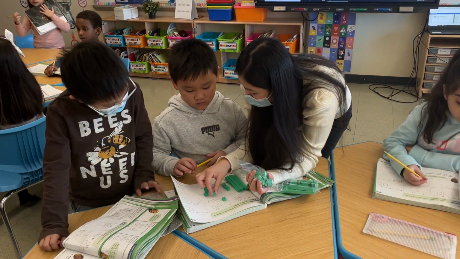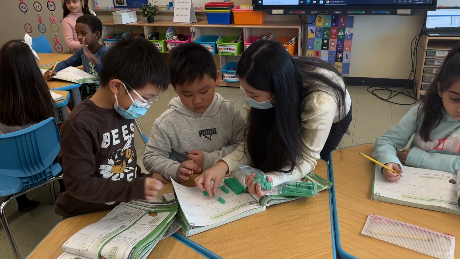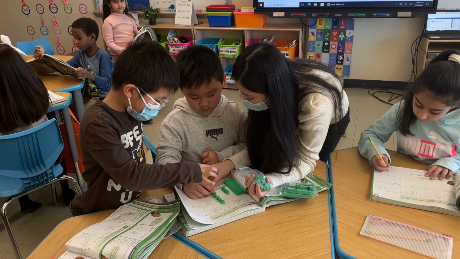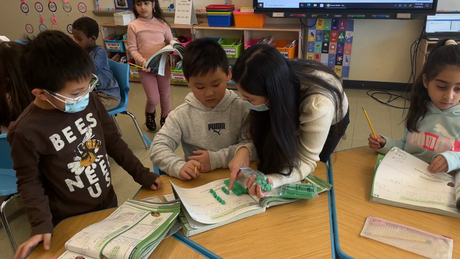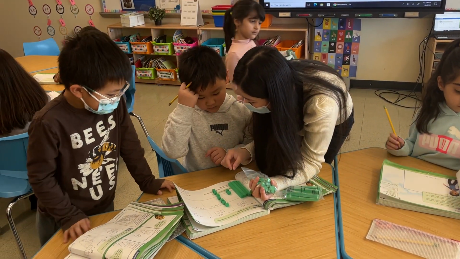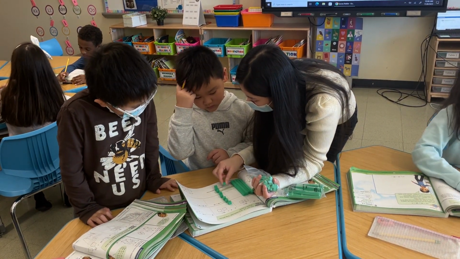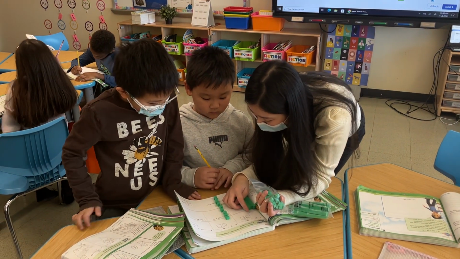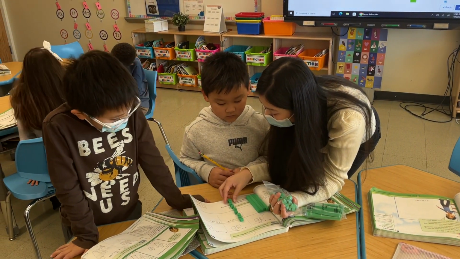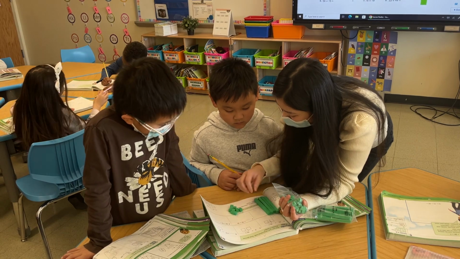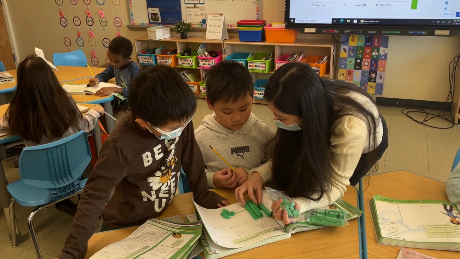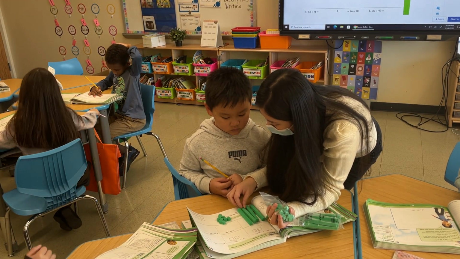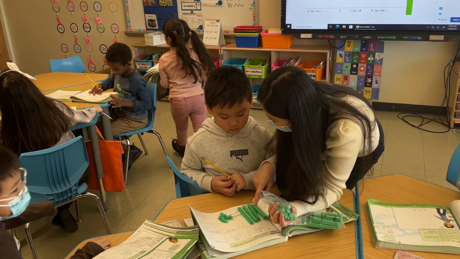Do you want to count it? Count it together. 1, 2, 3, 4, 5, 6. Okay, what about this? 7, 8, 9. So we know that 43 plus 6 is 9. And here's how many? 1, 10. Can you calculate how many 10s here? Count it.